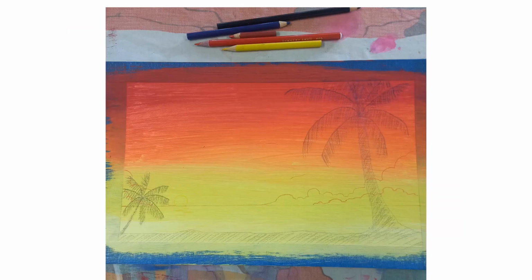Step 5. We will use pencil crayons to draw out the outlines of the items in our sky, water, and on land. To complete this, we will need the following pencil crayons.